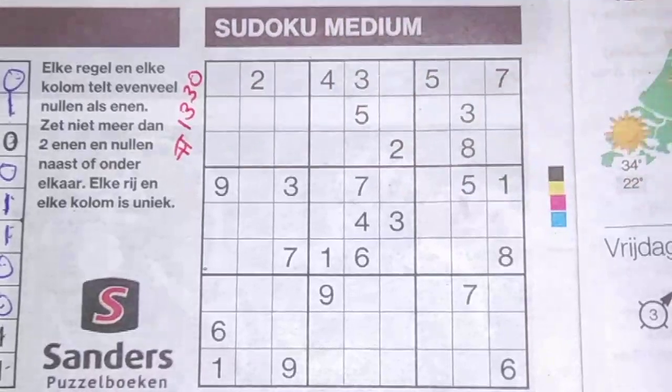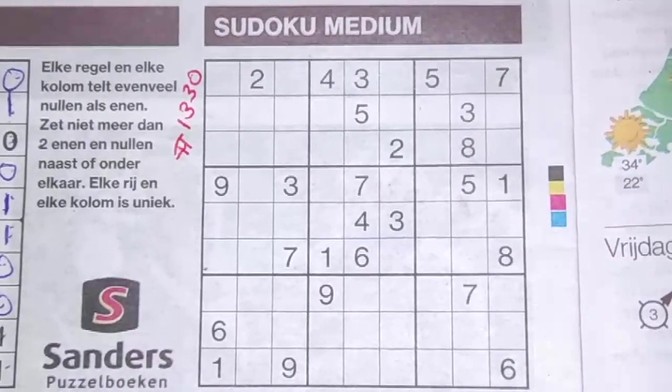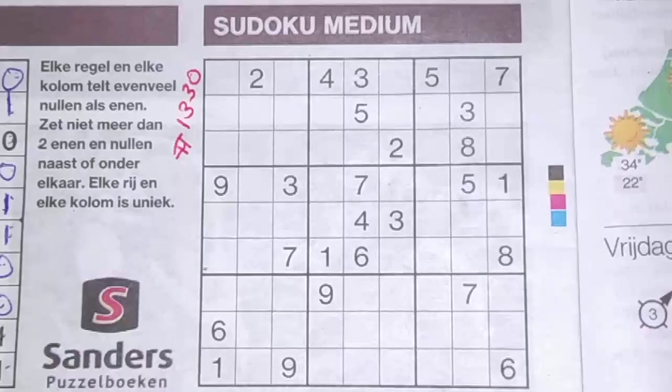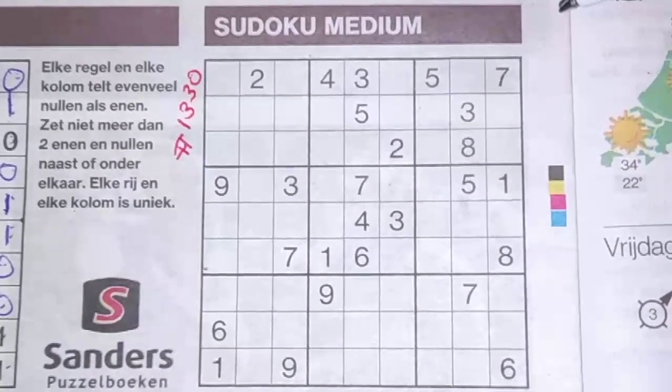This one will be number 1330. And before I start, I always count the printed numbers so you can compare with the Sudokus in the additional with 1 star, 2 stars, 3 stars, 4 stars. The 1 star has 27 printed digits, numbers. In the Sudoku, the 4 stars 24.